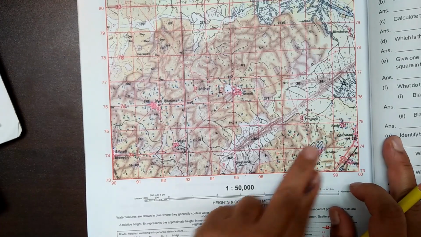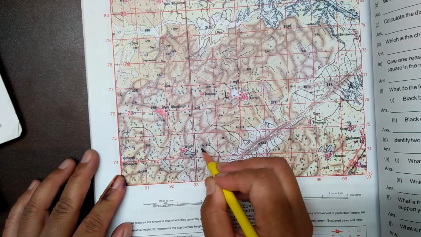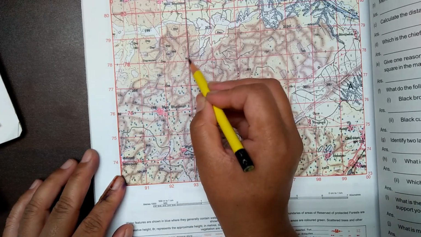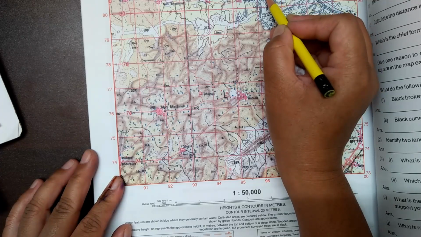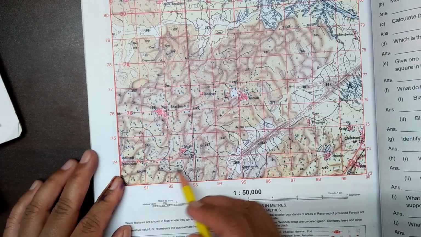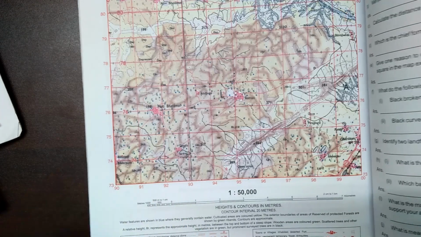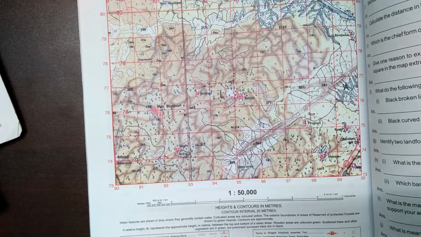Children, just see here how it will appear. You might see this 12R, 12R here, 9R. All this brown line, these are the sand dunes. See here, 8R. So this is how it appears on your topographical map.